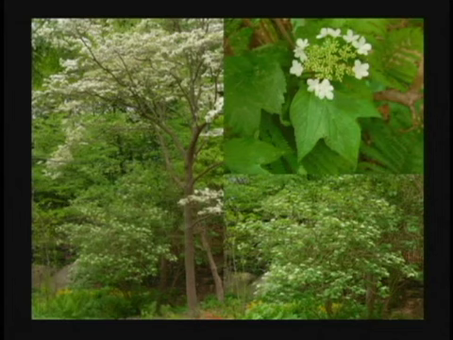This is American cranberry, one of many native viburnums to substitute for the invasive exotic viburnums. It's underneath the dogwood on the left, and that's a full-size one. There's a close-up in the upper right of the flowers. There is also a variety called Bailey's Compact for smaller gardens.